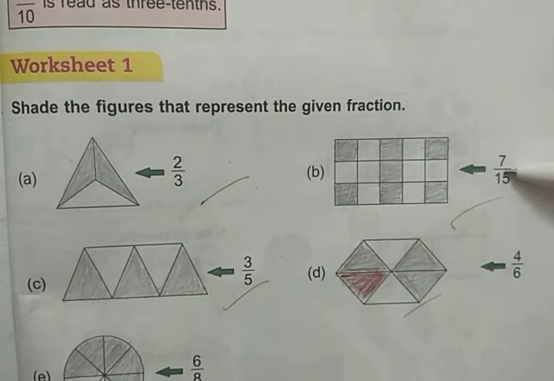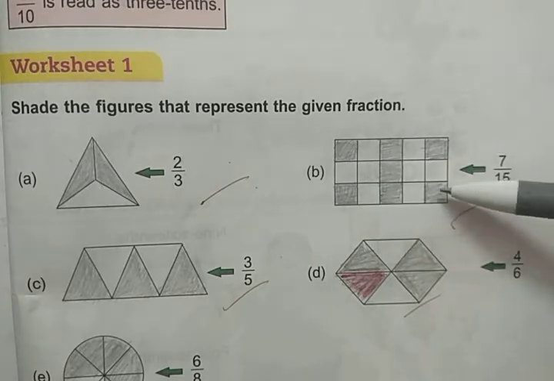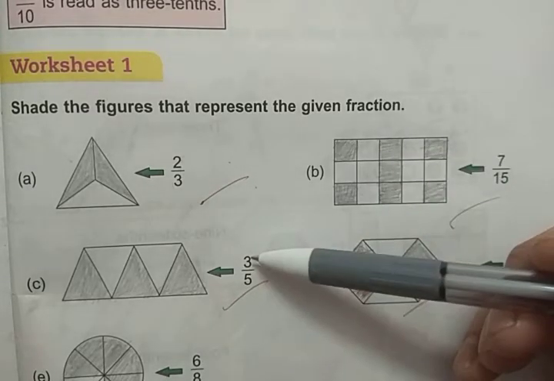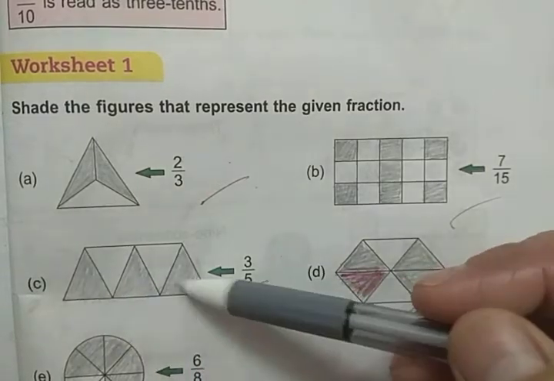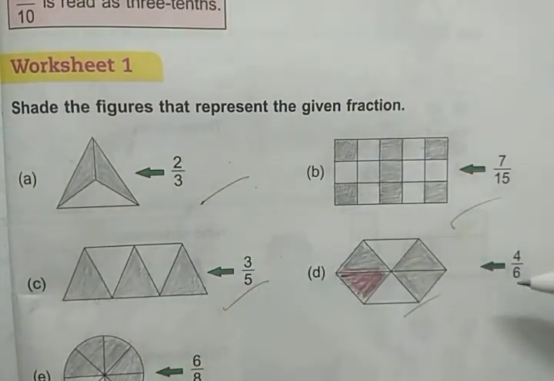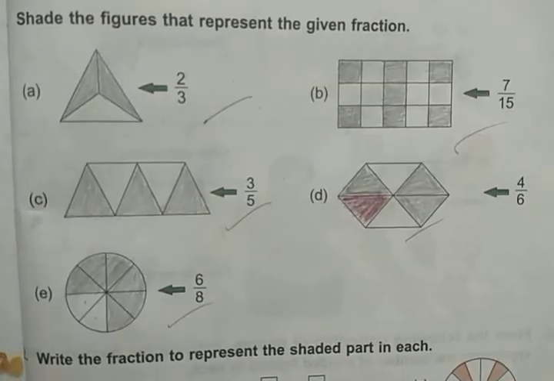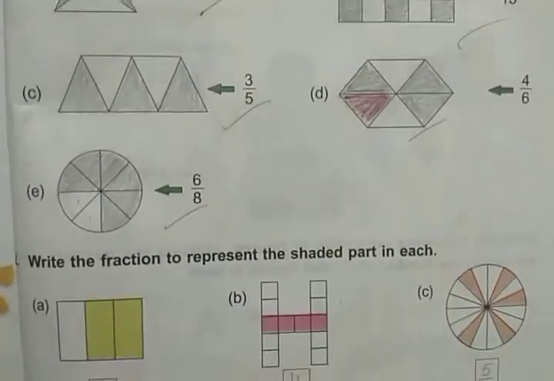Similarly 7 out of 15. So you have to shade any 7 parts out of these 15 parts. Similarly 3 out of 5. So 3 parts out of total 5 parts. And this way we can shade the figure that represents the given fractions.